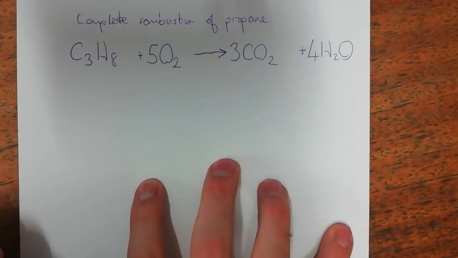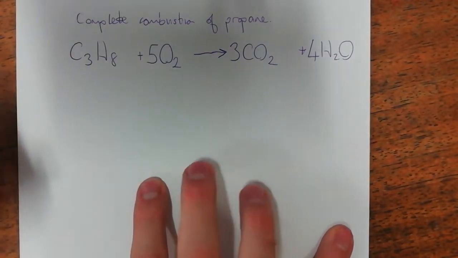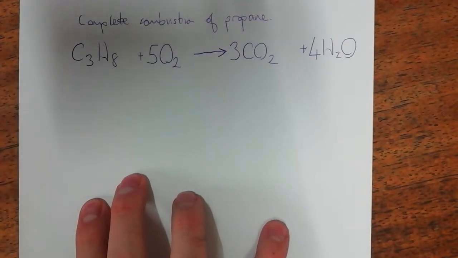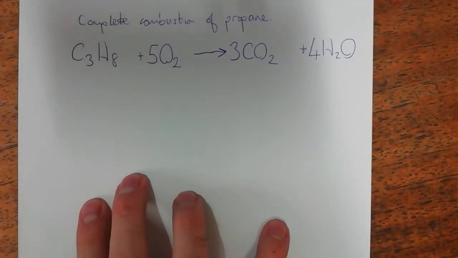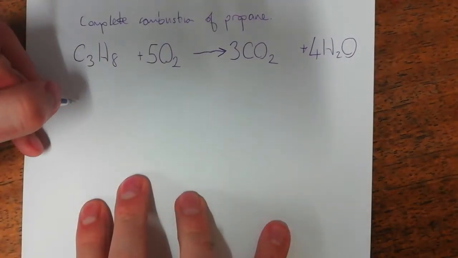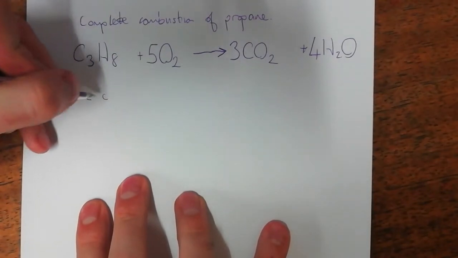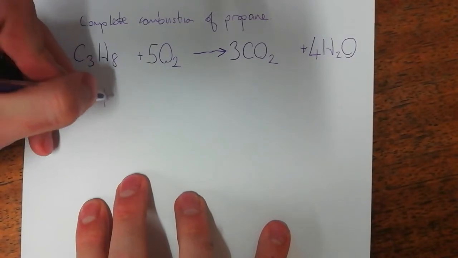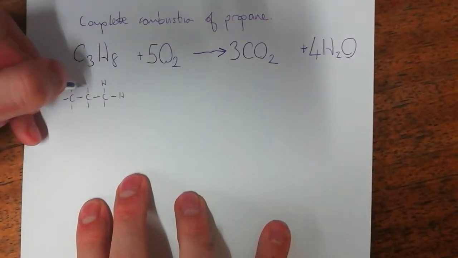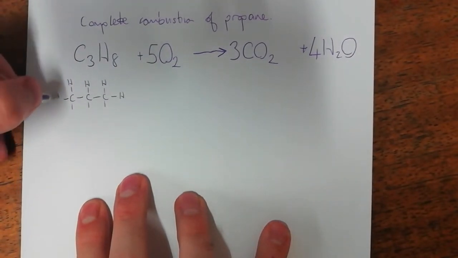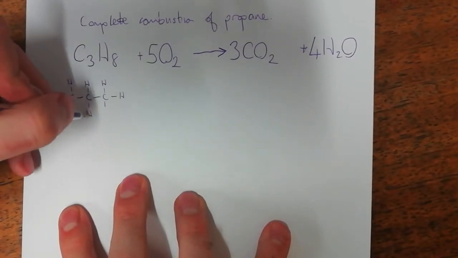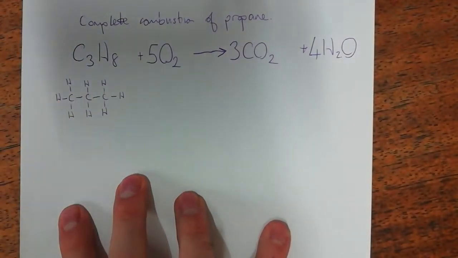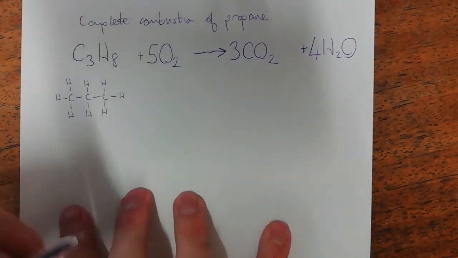The next thing that's important is we need to know the structure of these molecules. So propane, we've already done. We've talked about that when we did crude oil, fractional distillation and alkanes. So the structure of propane looks like this. You have 3 carbons in a chain, and each carbon is bonded to hydrogen atoms until it's made 4 covalent bonds. That's the structure of propane.